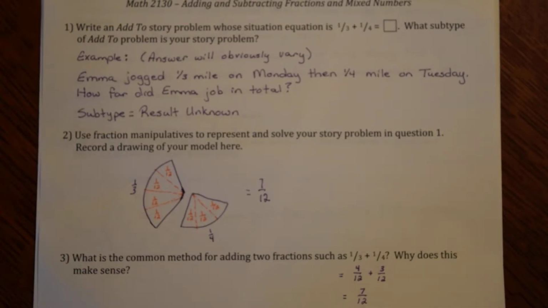Hi everyone, welcome back. Let's take a look at problem 3. It says, what is a common method for adding two fractions such as 1/3 plus 1/4? And why does this make sense?